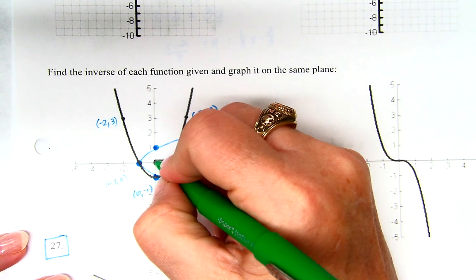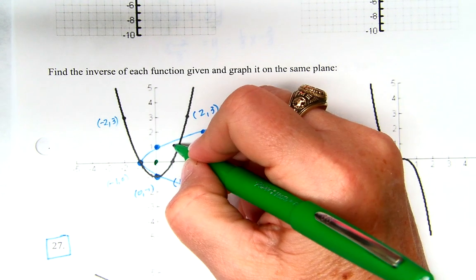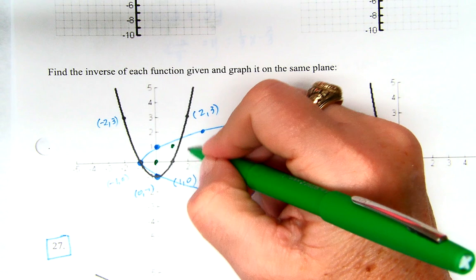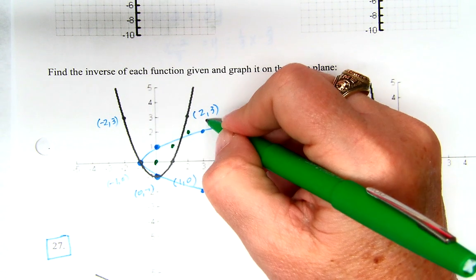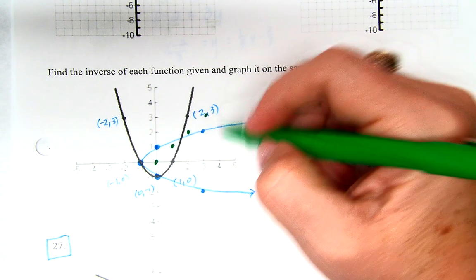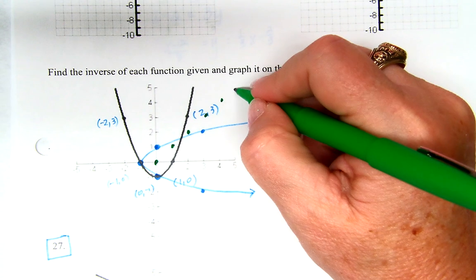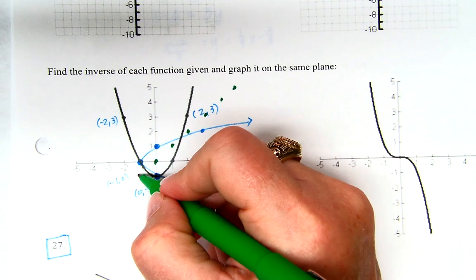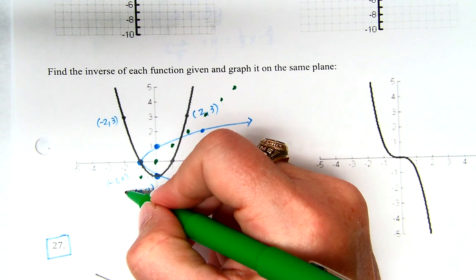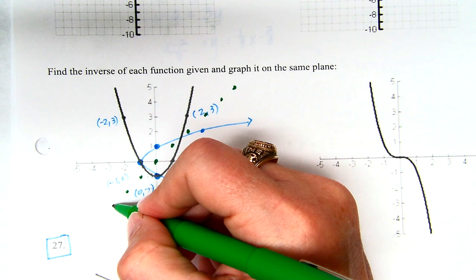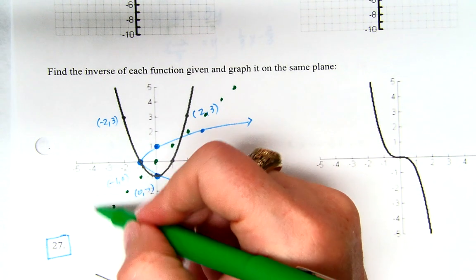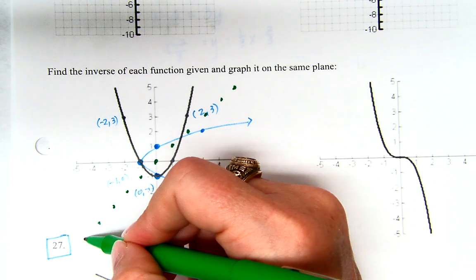If I graph the line y equals x, that's there, 2, 2 is there, 3, 3 is there, 4, 4 is there, 5, 5 is there, negative 1, negative 1, negative 2, negative 2, negative 3, negative 3, negative 4, negative 4, negative 5, negative 5.